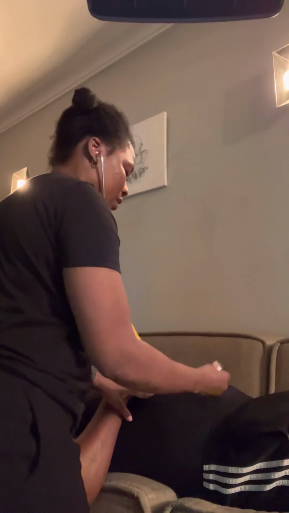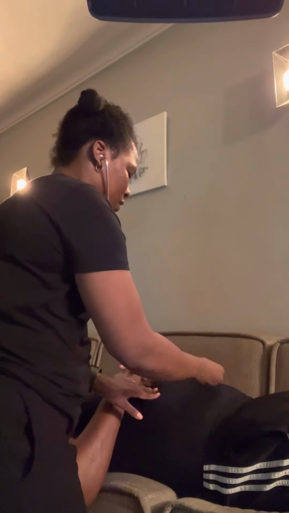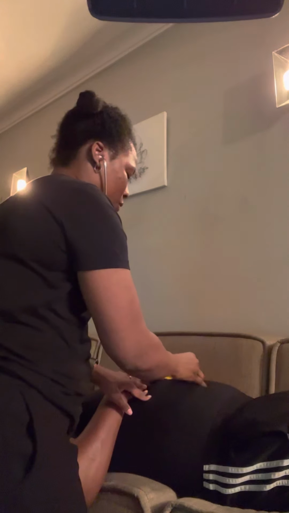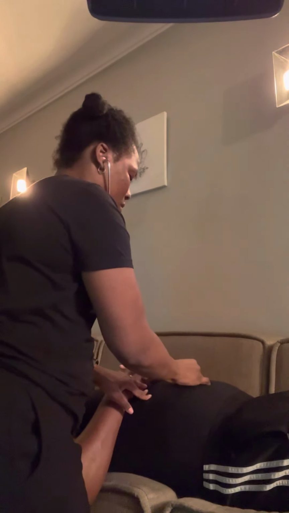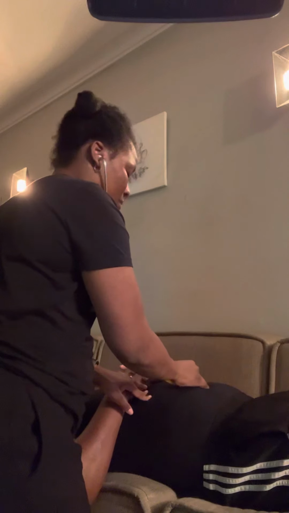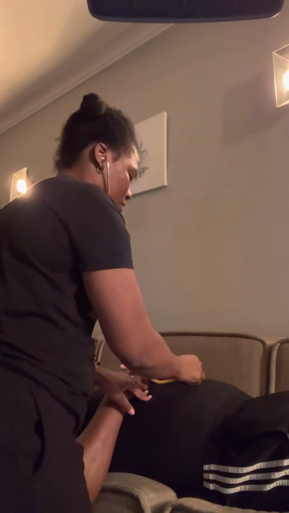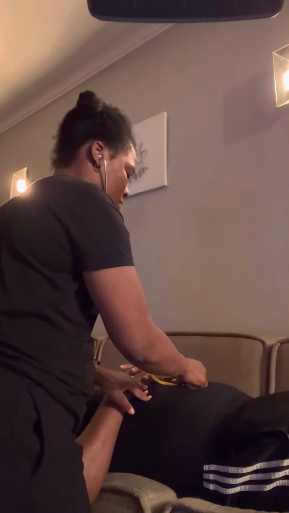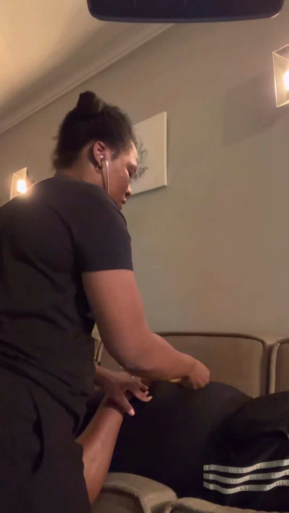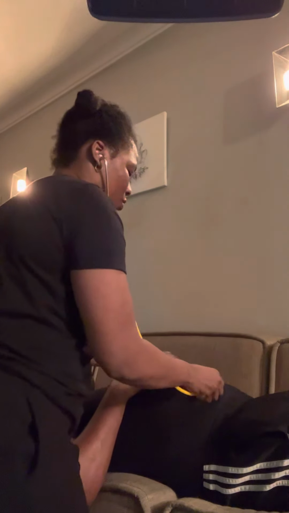Then I'm going to find his belly button, which is right here, and I'm going to go 2 inches above that and listen for his abdominal aorta. I'm listening to see if there's any fluids, which I don't hear any. And I'm going to listen to his iliac arteries as well.